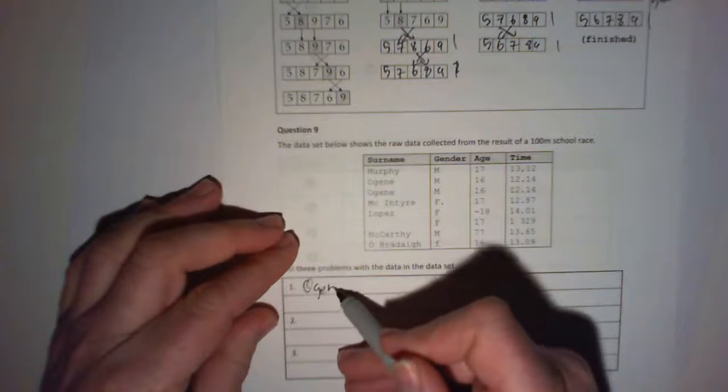Okay, now we have a set of data here. So we have a set of raw data. We have lots of information. It's 3 problems. Like, there's more than 3 problems I can see, but you just have to list 3 problems. So how much are we going for this one? We got 5 marks. Okay. Eugene, multiple times. Okay.